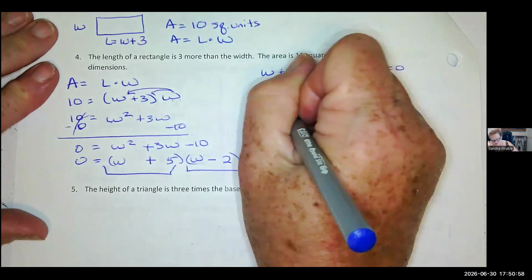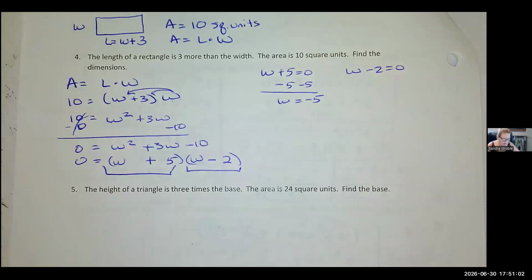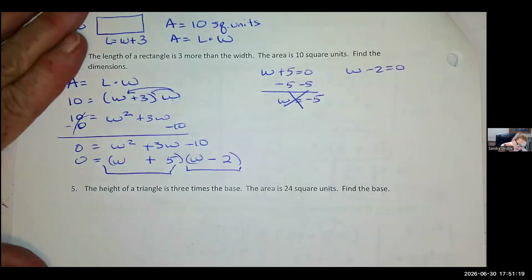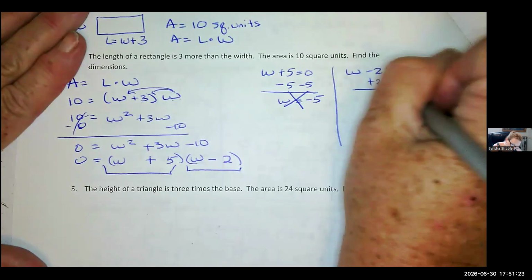Now here's an issue. When you measure anything, as far as you break out a tape measure and you want to measure the width of the rectangle or the width of a desk, it will never be a negative number. Your dimensions, for any length, can never be negative. So we're done with this one. We're going to add 2 to both sides. The width is 2 units.